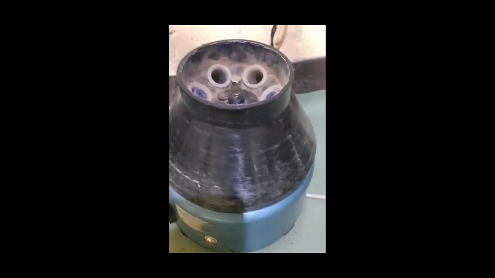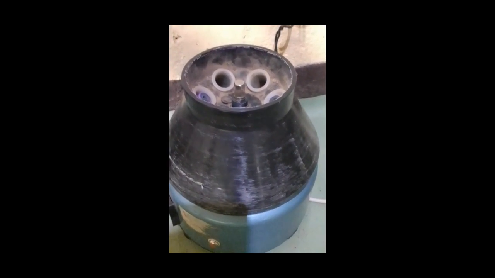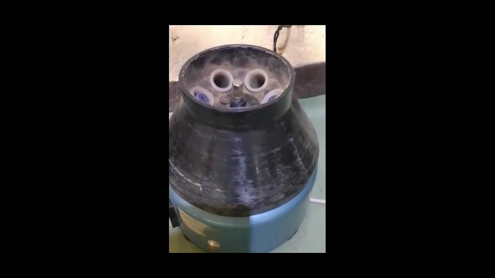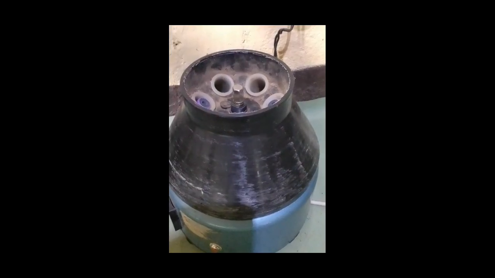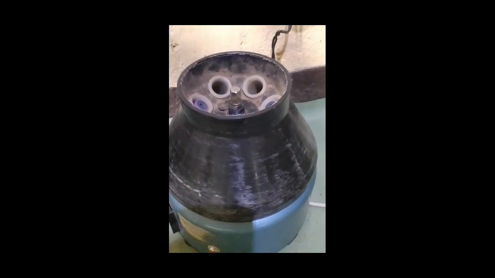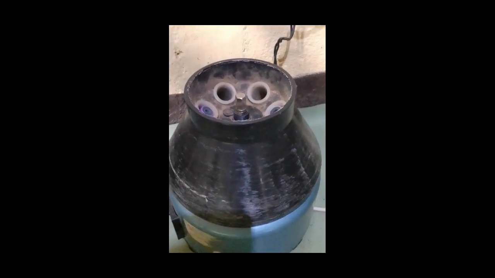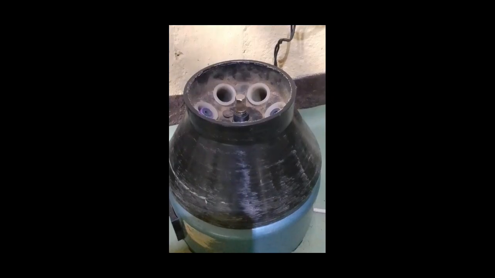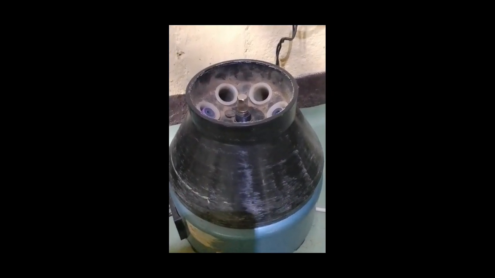Supports hematology testing. It is used in procedures such as hematocrit determination to measure the proportion of red blood cells in blood. Processes body fluids. It helps separate cells and debris from body fluids such as cerebrospinal fluid, pleural fluid, and ascitic fluid. Assists in microbiology procedures. It concentrates microorganisms from samples to improve detection and identification.